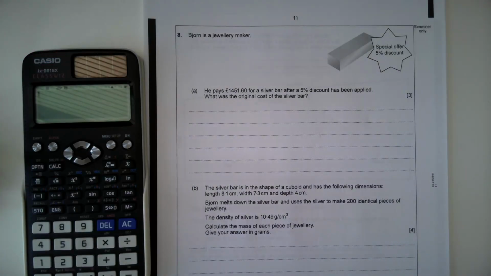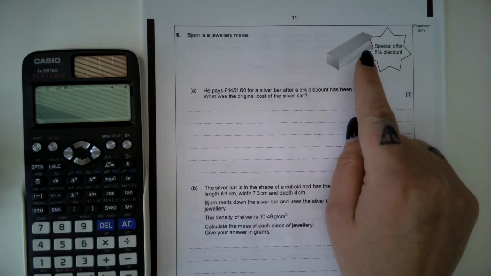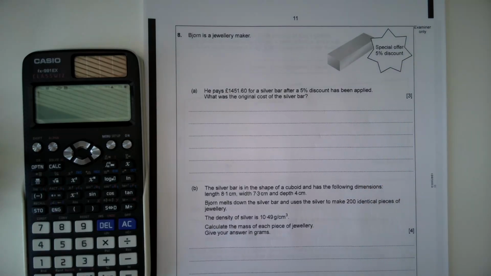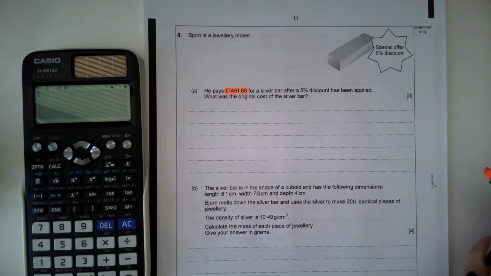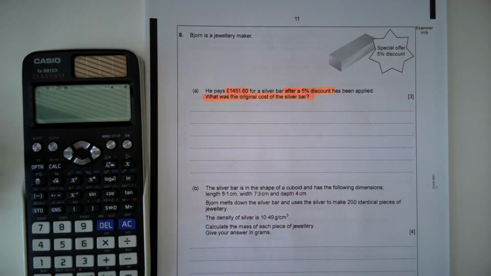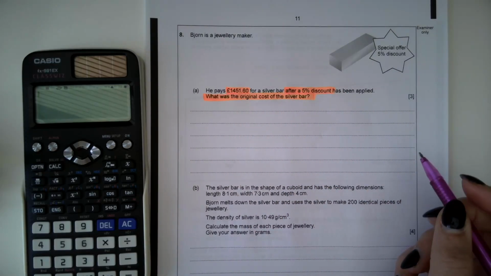Question 8. Bjorn is a jewellery maker. So we've got a diagram here. This looks like potentially a silver bar with a special offer, 5% discount. Part A, he pays £1,451.60 for a silver bar after a 5% discount has been applied. What was the original cost of a silver bar? So we want to know what it cost originally because this is the price after 5% has been taken off.